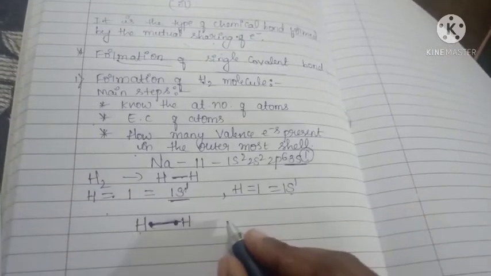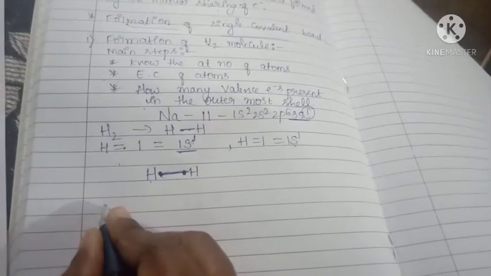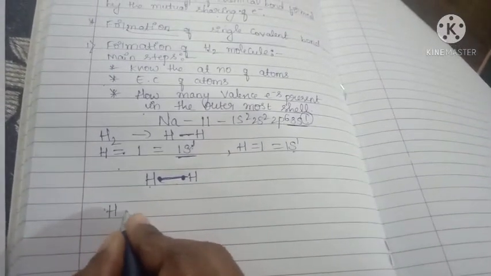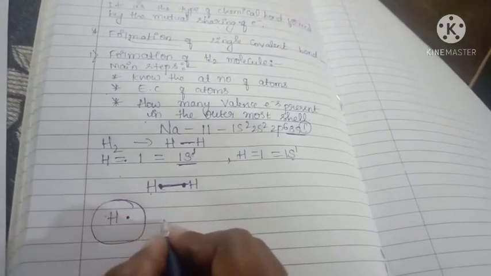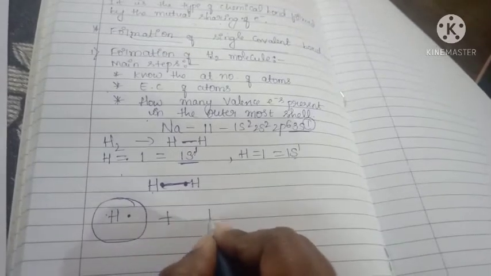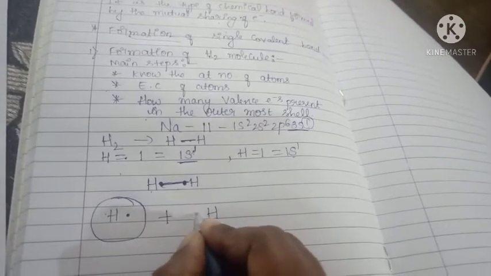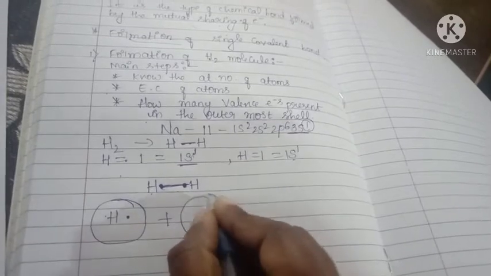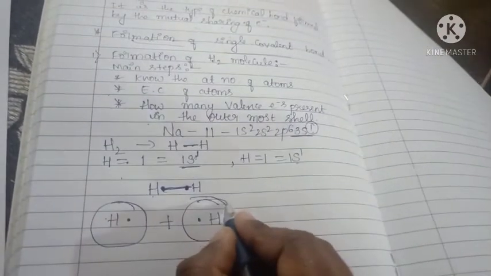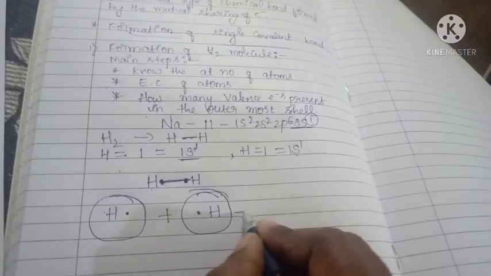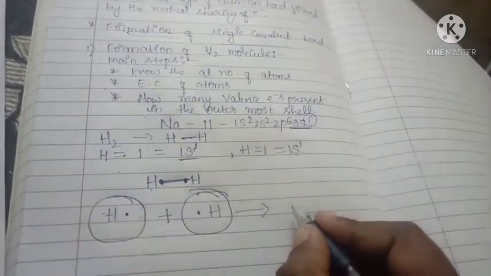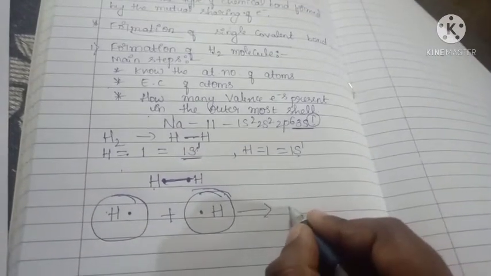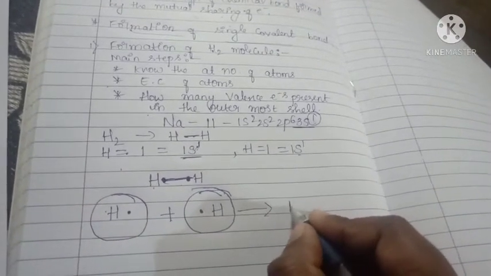So how it will form, I will show the mechanism. One hydrogen atom is there. You have to write it in the exam like this. Another hydrogen atom is there, and one electron is present in one hydrogen atom and the other electron in the other hydrogen atom. It means they make the bond axially.